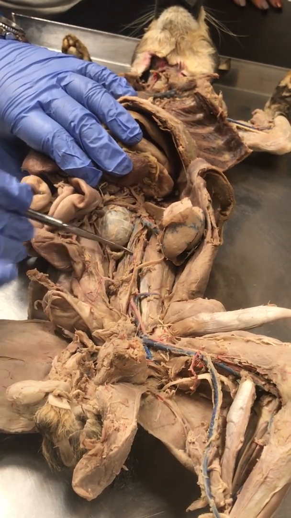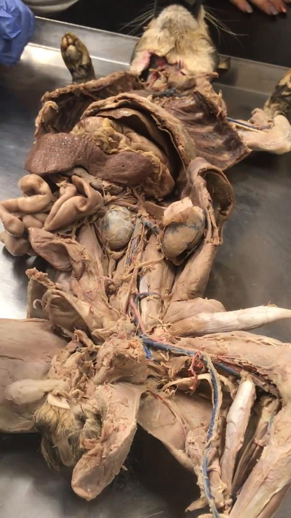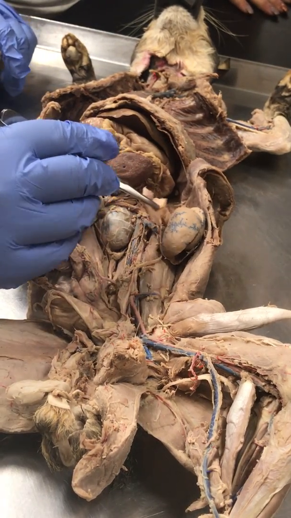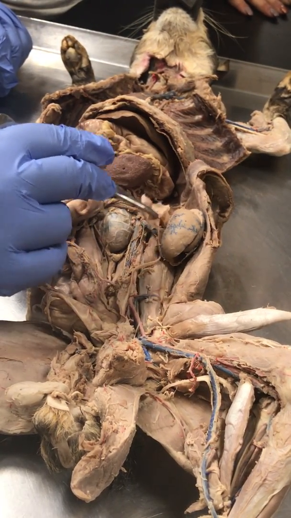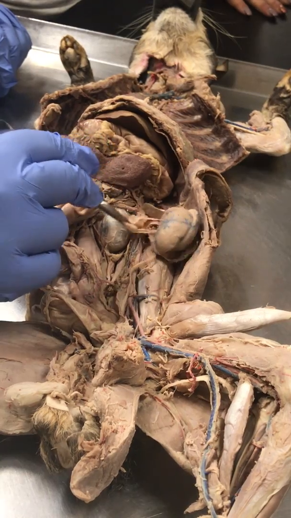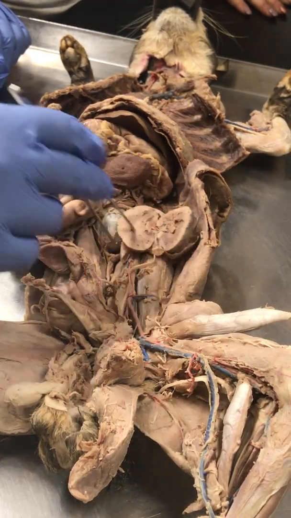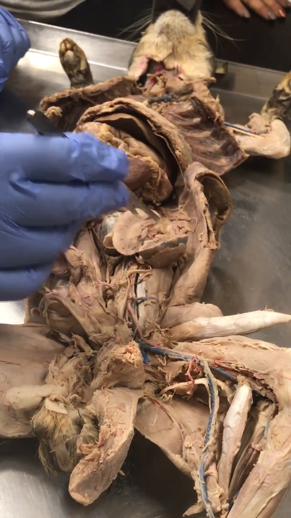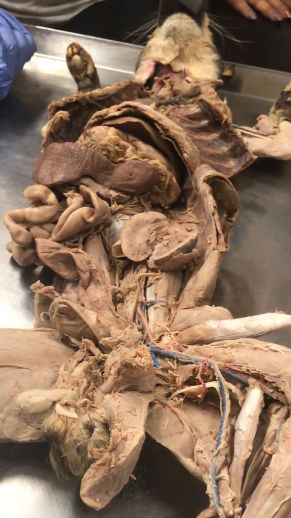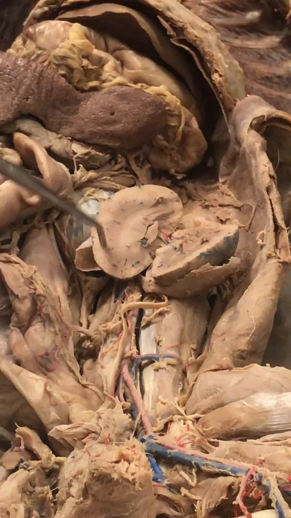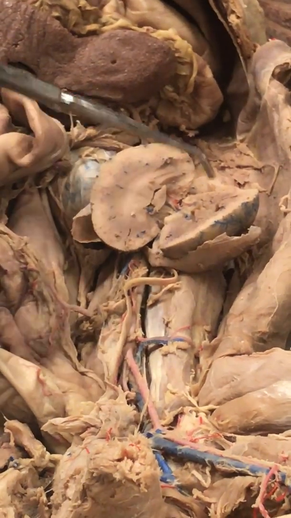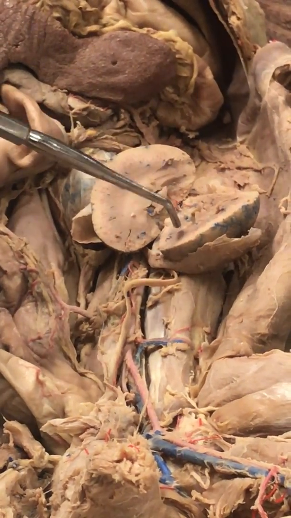And this is the descending aorta. Now, since we look at a kidney, the kidney itself is enveloped inside a sac, and this is the renal capsule. If we open the renal capsule, so if we open the kidney, it'll look something like that. This outer region is the renal cortex. This inner region is the renal medulla, right?